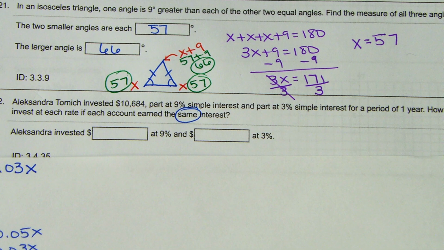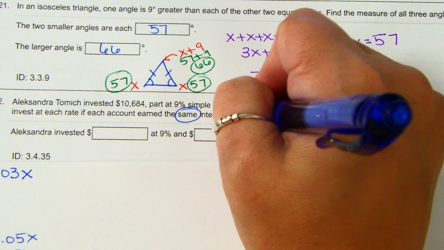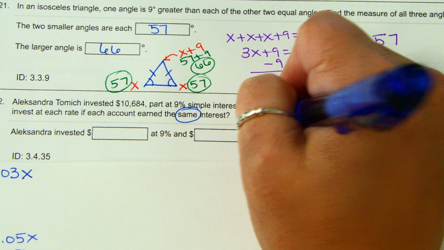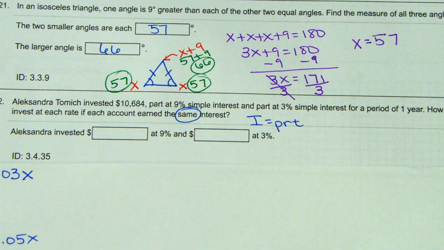So you have to know an isosceles triangle has the two bottom angles equal, but you also have to know that when you add up all of the angles in your triangle, it's going to equal 180 degrees.